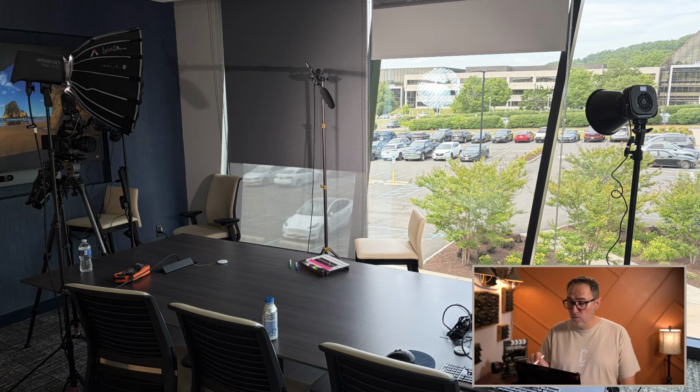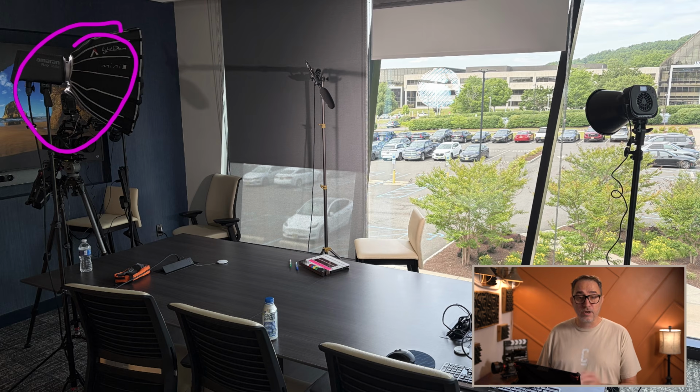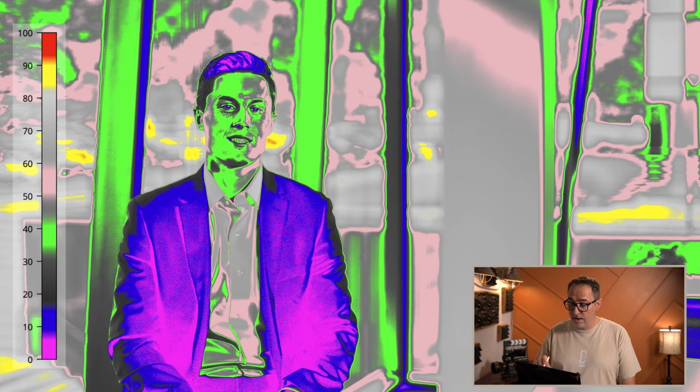And then for our key side, we're not changing our camera settings. Our camera settings are going to stay exactly the same. We're just going to move that Amaran 360C that we used as the fill side for the other interview. We're now going to use that as our key side. And we're just going to move it down a little bit just so it's less wrapping around, less on the front of his face. We're going to move it to the side a little bit, and adjust our intensity so that we get to the levels that we want on his face.